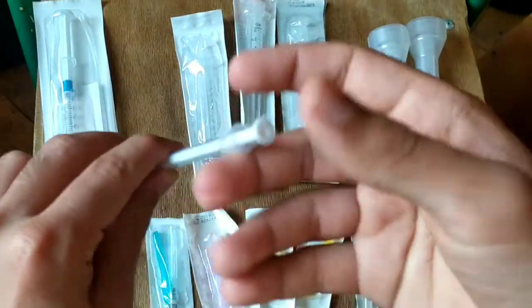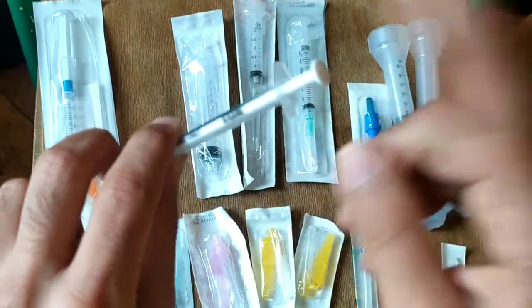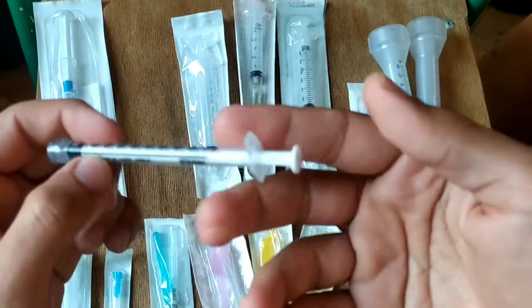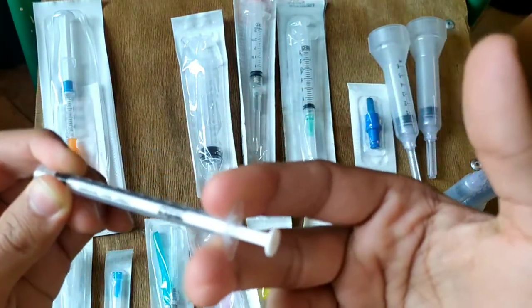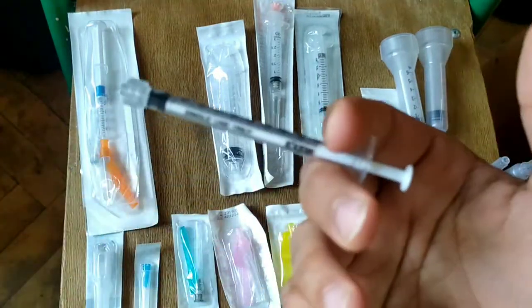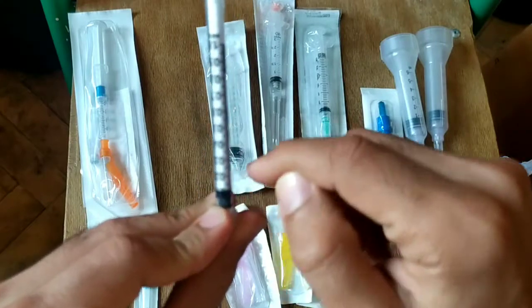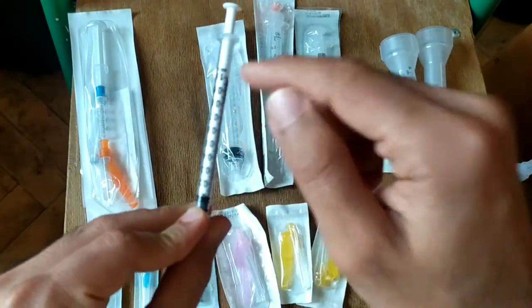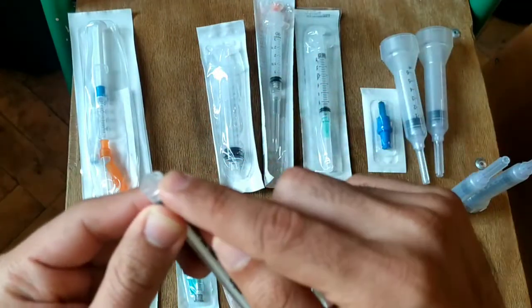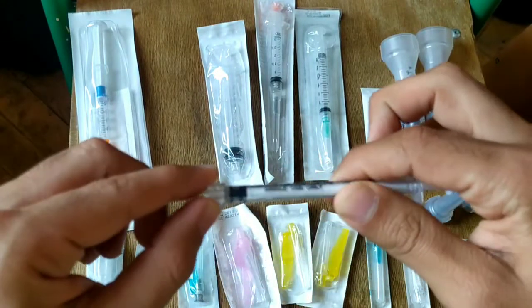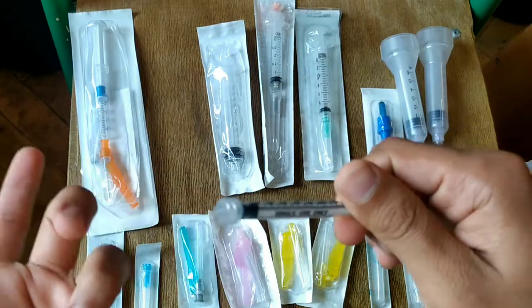So here we can see the thumb rest. This part is called the thumb rest, where we rest our thumb, of course. Here is the finger hedge, for placing between two fingers. Now this part is called the barrel. These markings are called the dosage markings of a syringe, and this part is called the luer lock. At this point we lock the needle, that's why it is called the luer lock.